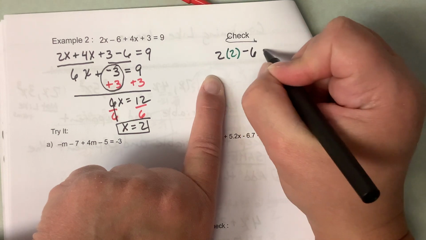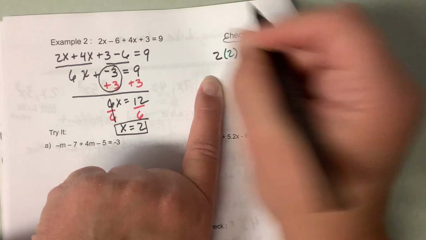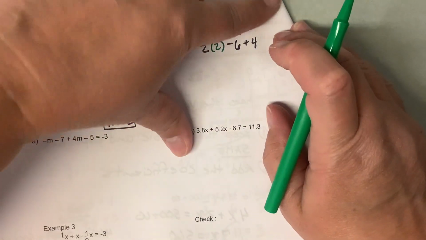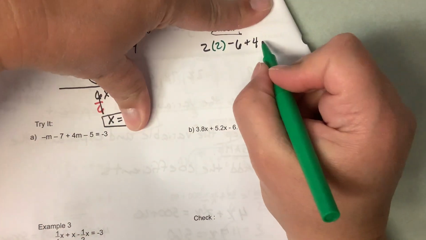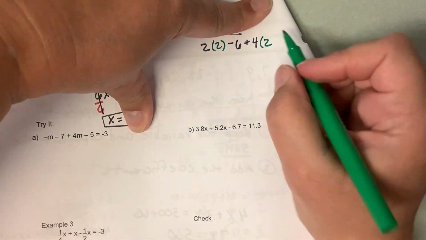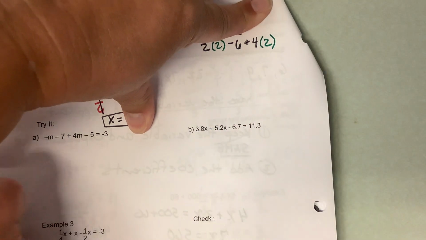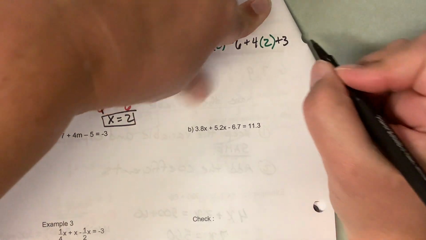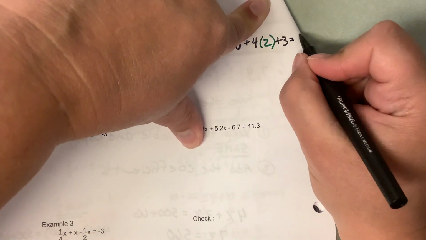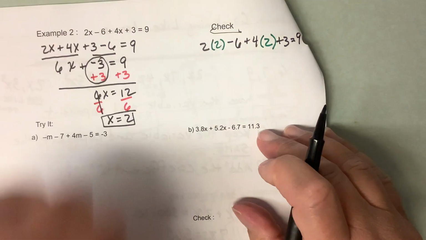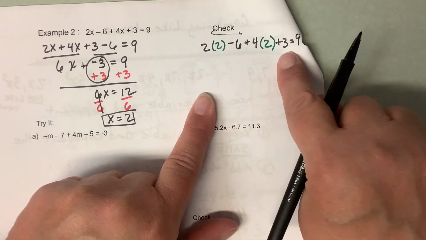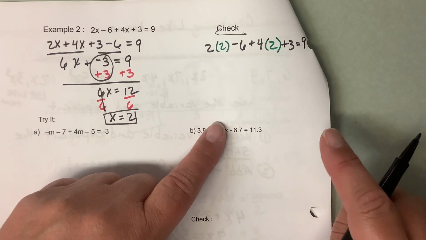Minus 6 plus 4 times 2 plus 3 equals 9. I'm kind of on the edge of the paper there. So wherever there was an x, I put 2 in parentheses.